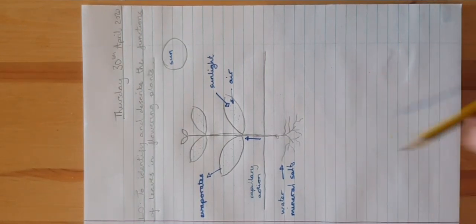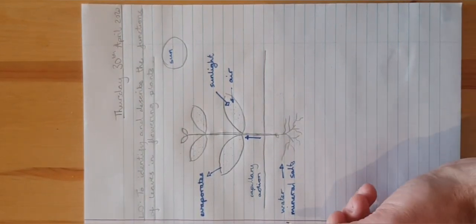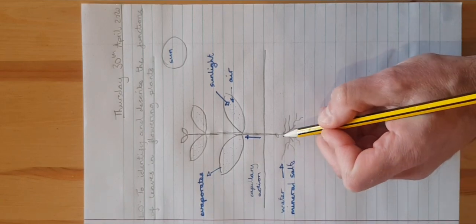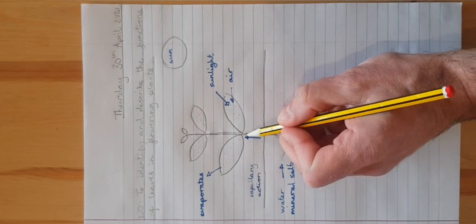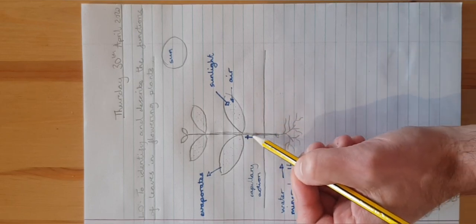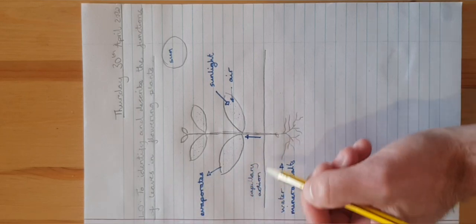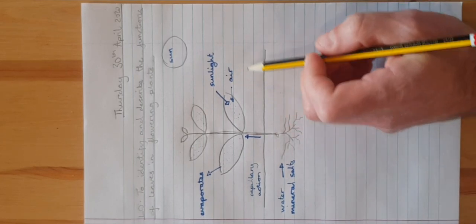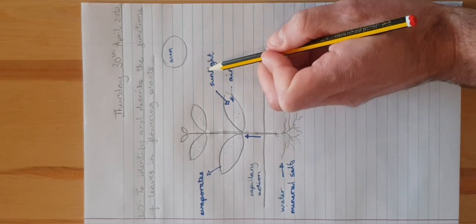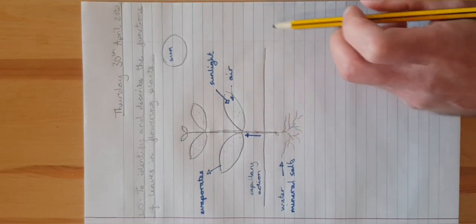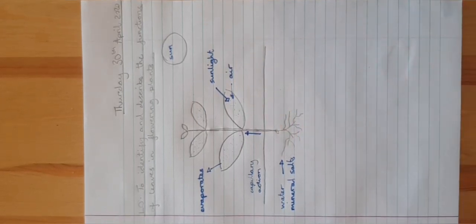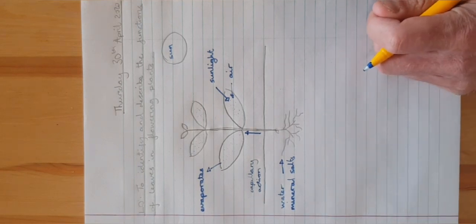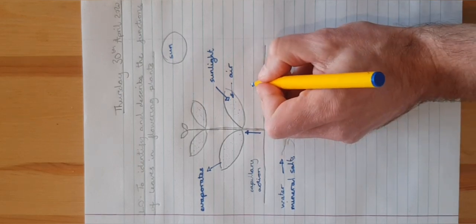Okay, so let's follow our diagram. So we know that water and mineral salts are going in through the roots, they're being absorbed into the roots, and they're moving up through the stem through capillary action. And then once it gets to the leaf, the water evaporates, and it's leaving behind all of the mineral salts that the plant needs. So in the leaf now you've got the mineral salts, and then the pores absorb the sunlight and they absorb the air. And inside the leaf, energy is made through a process of, that's right, photosynthesis.